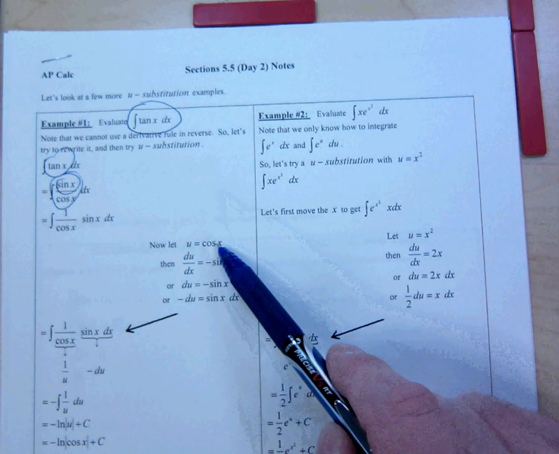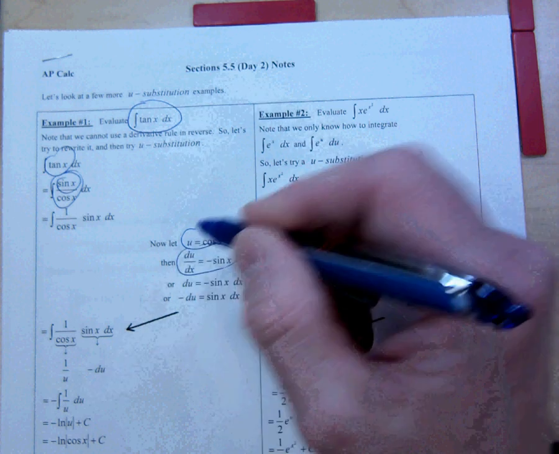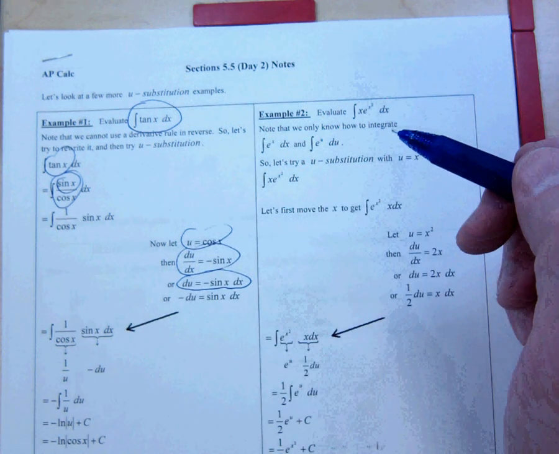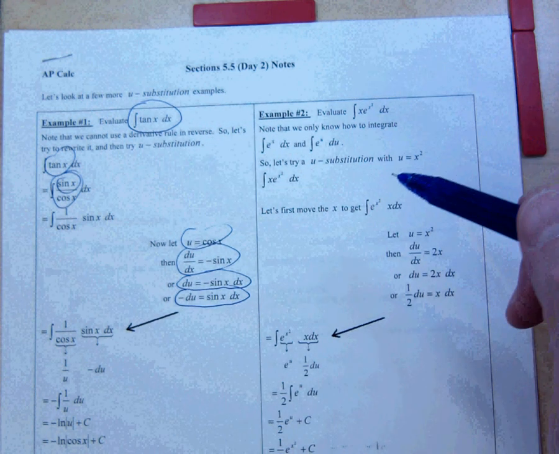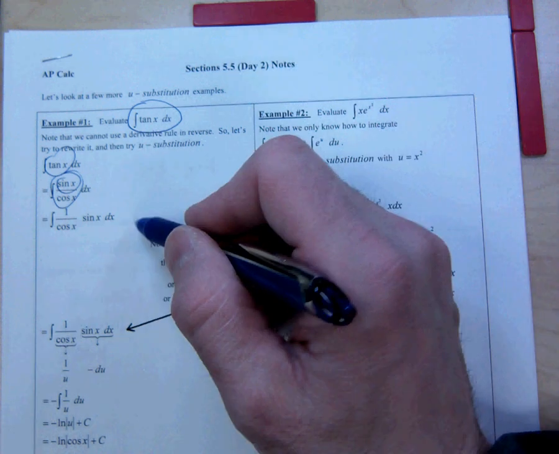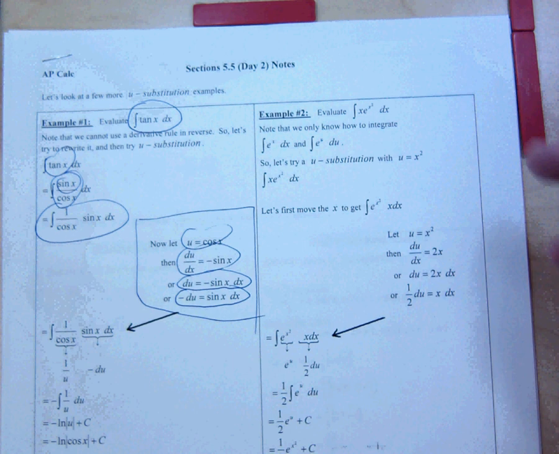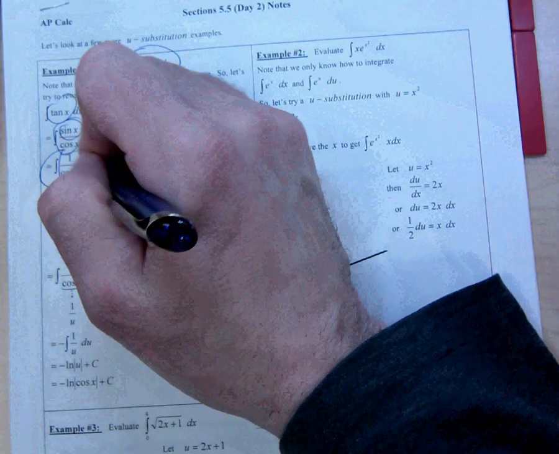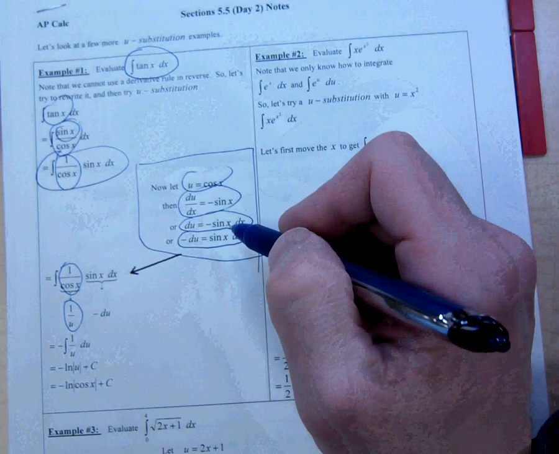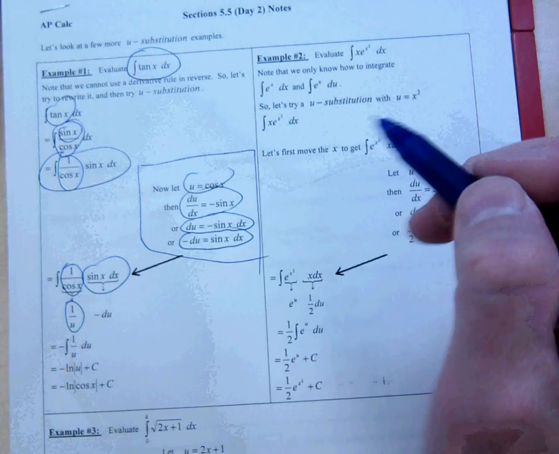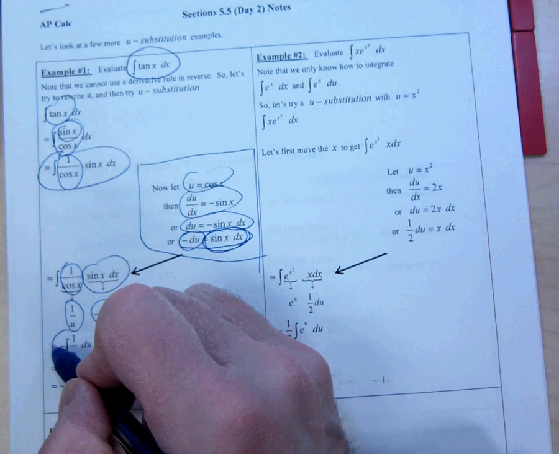And so if I let u be the denominator, what's the derivative of cosine, guys? Negative sine, and then you can multiply both sides by dx to get to there, and multiply both sides by a negative to get to there. Okay, and so after playing around with that off to the side, you can now go back to your original problem and start substituting. So what can I replace this with, guys? And replace that with what now? 1 over u. And what can I replace sine x dx with? Negative du. And then I can pull the negative out if I want, to get to there.